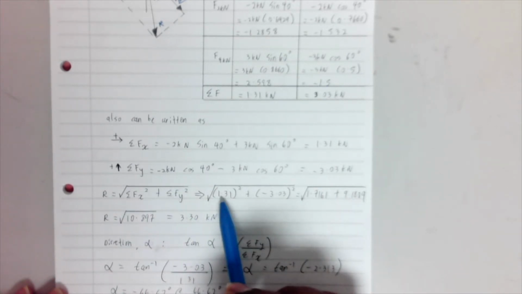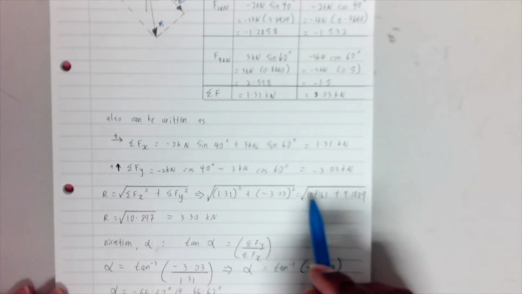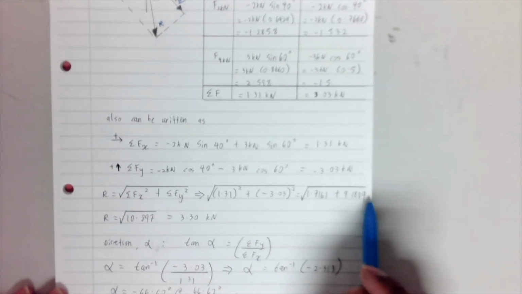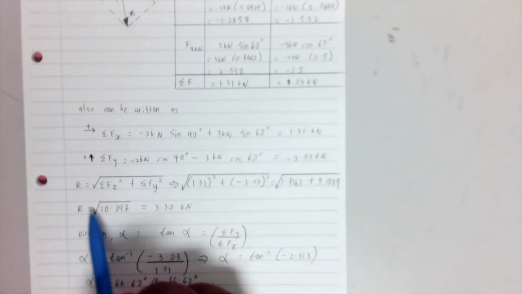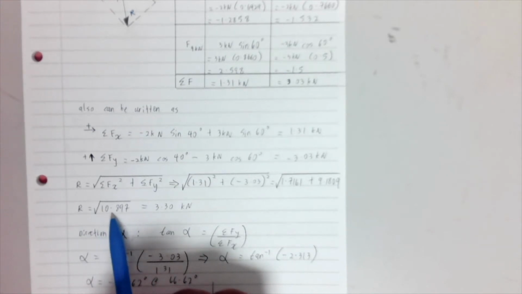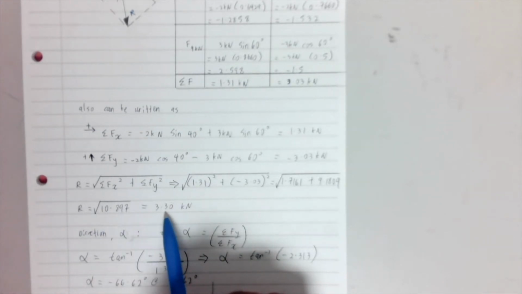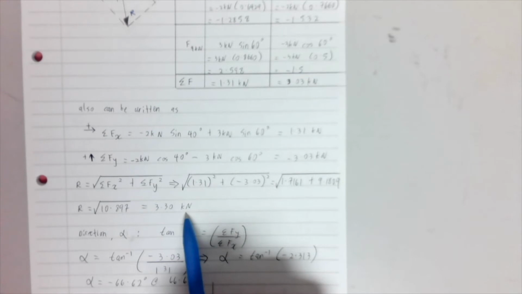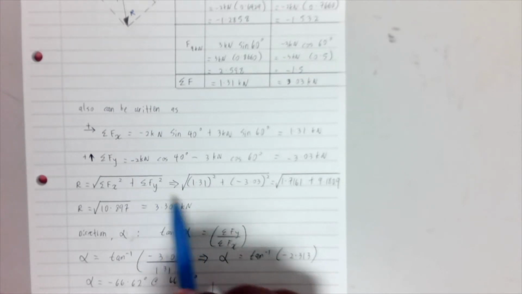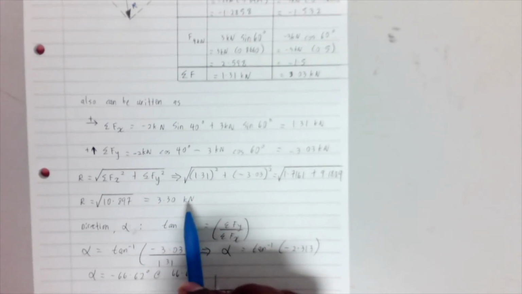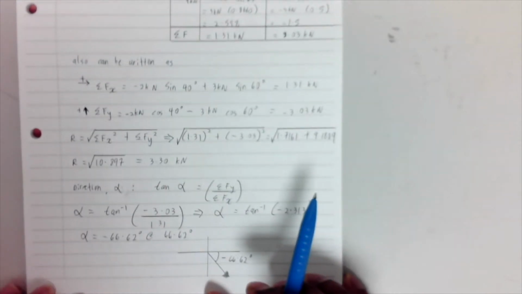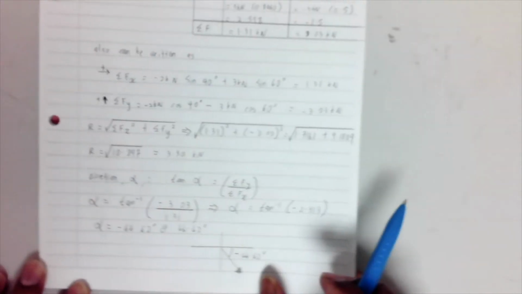Okay, so here we do the calculation. Here this is the value that we got. Okay, from the value that we got, we get the value of the resultant. Okay, the resultant we got 3.30 kilonewton in kilonewton SI unit.